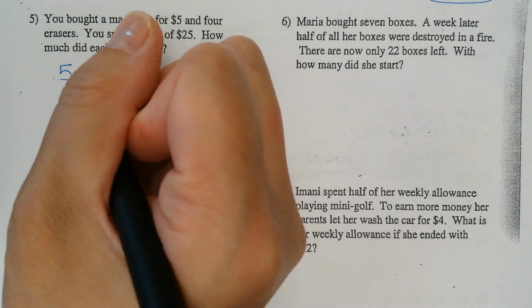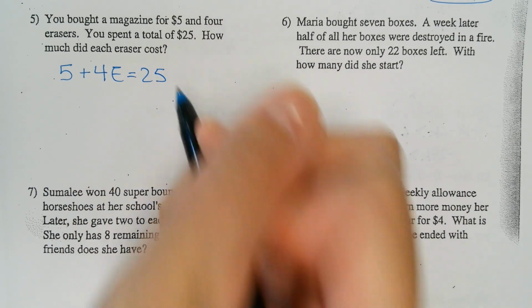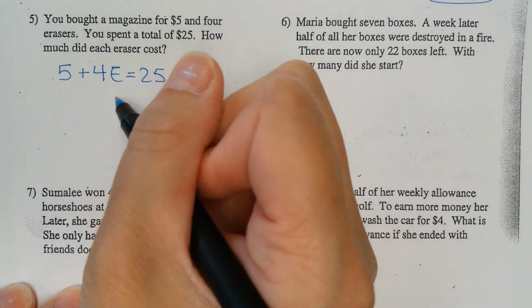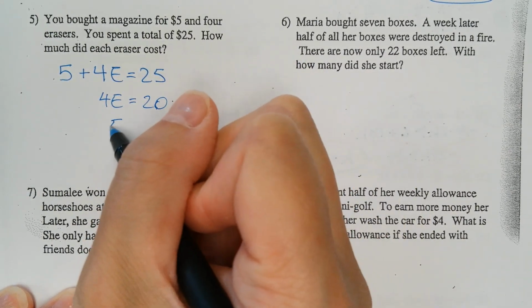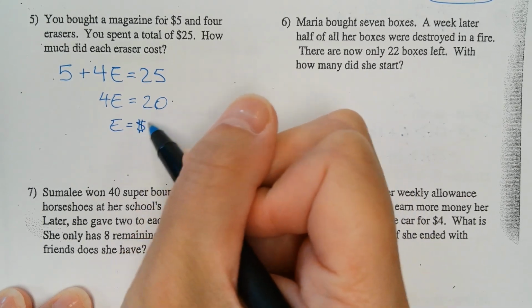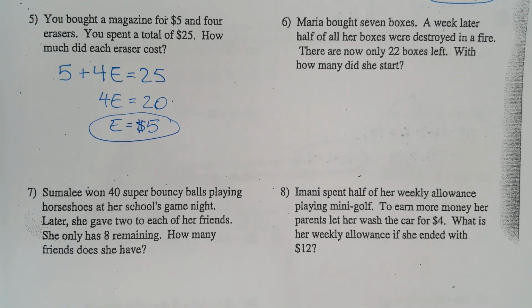Rihanna? Yeah. So then 4e equals 20. So how much is each of those expensive erasers? $5. That's more than a pencil. Yeah, that's more than a pencil. Well, if you want to make those corrections, you better pay up.